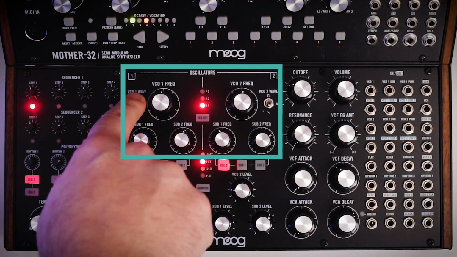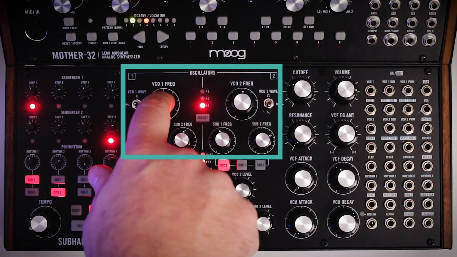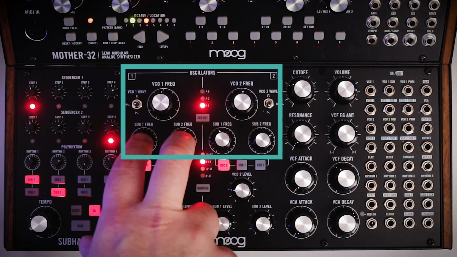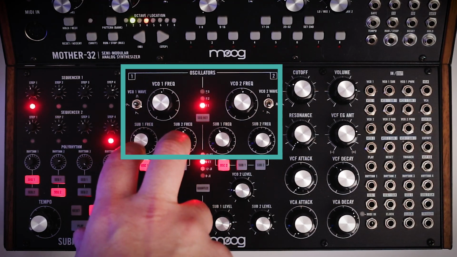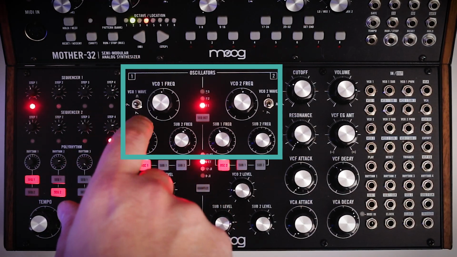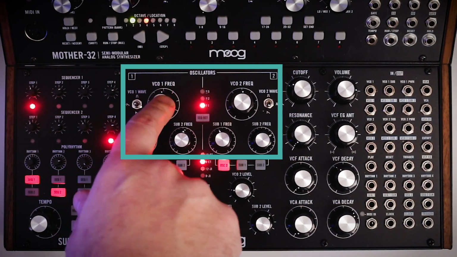What happens if you turn it to the middle is that VCO1 is a pulse wave, and the 2 sub-oscillators are saw waves. Sub 1 is normaled to provide pulse width modulation to the main oscillator.